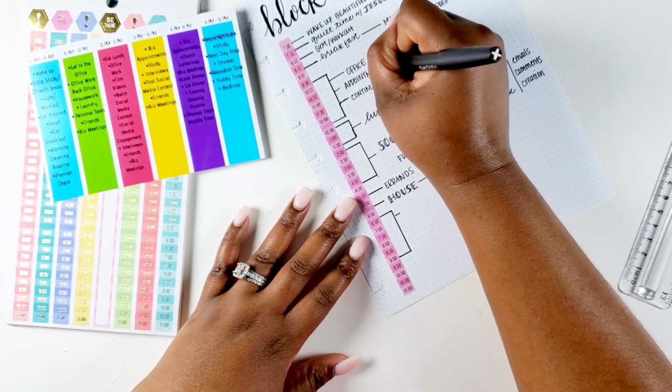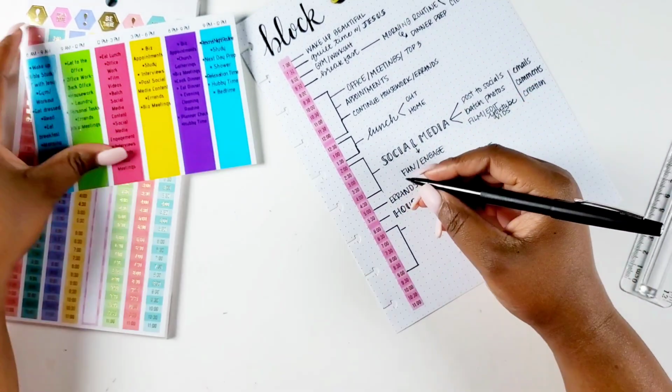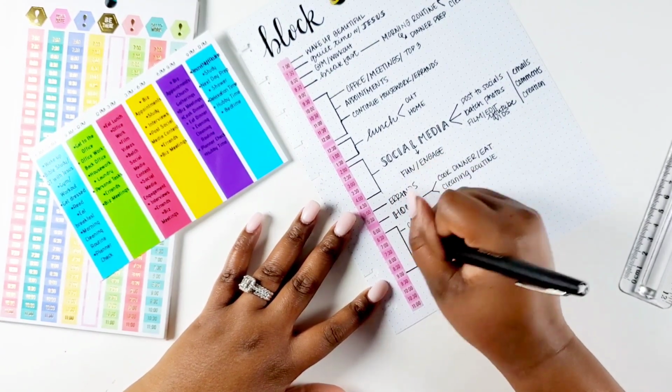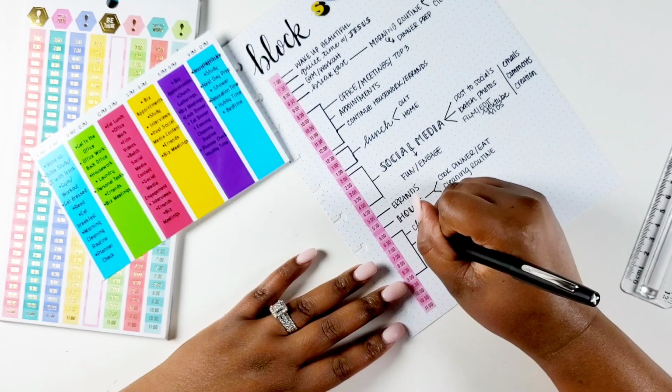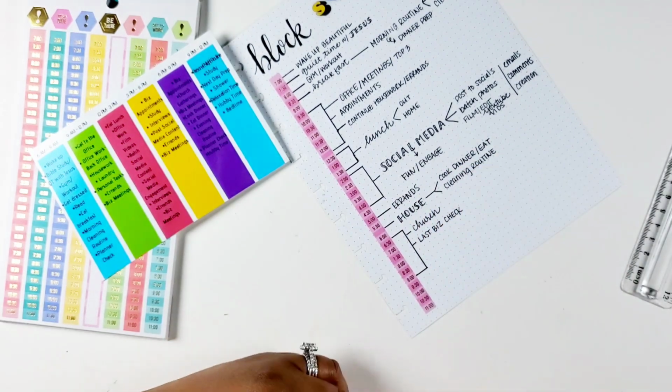Okay, so here I went back and wrote in appointments. I don't know why I missed that. Also, what I want to say about the morning times, you guys, like I said, if I'm taking a day off, then it's an at home day. And then if I'm working from home, I just basically do everything I do at the office, but I'm at home. So it just depends on the day.